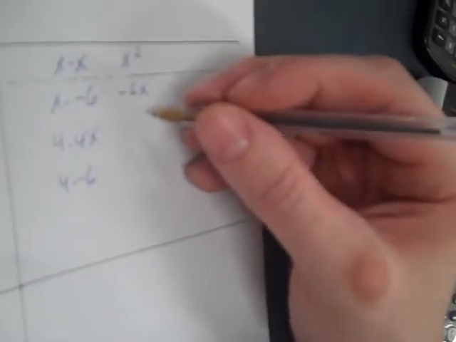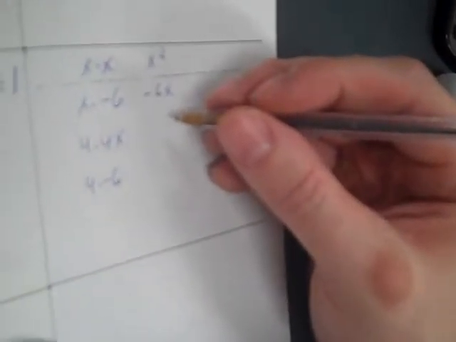Okay, now multiply that out. You're obviously going to have to use the quadratic formula, but let's get it multiplied first. This is a 2 by 2. Okay, so x to the second, negative 6x, and then that's 4 times x, that's positive 4x, and negative 24.